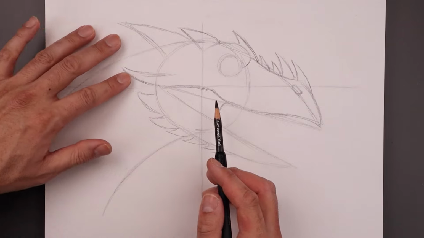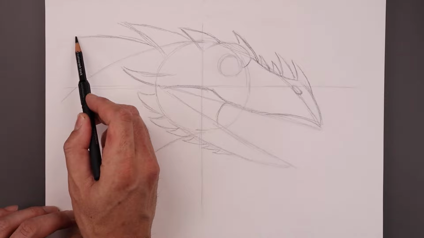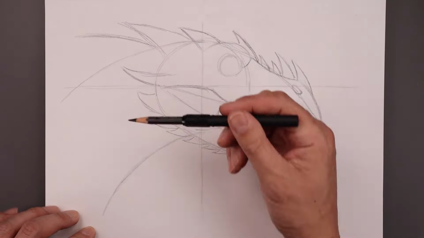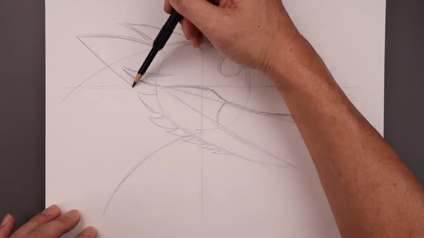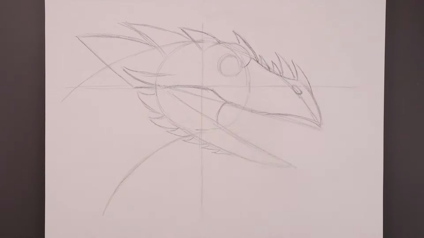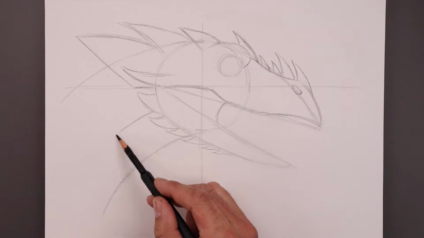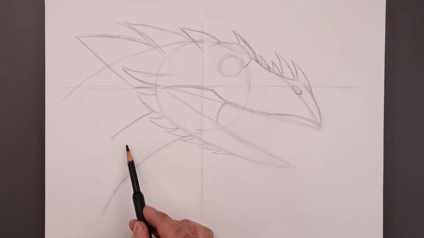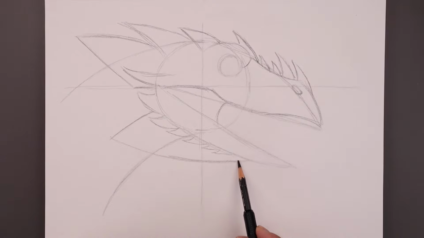Now I'm going to add a large fin along the side of the jaw. I'm going to start up here, bend this up and over towards the left. Then from here, draw a straight angle line coming down towards that center line, and then come back in towards the jaw. Let's go down to the bottom. Add a fin going out and then down. I just want to curve this in and just pull that up underneath the chin.